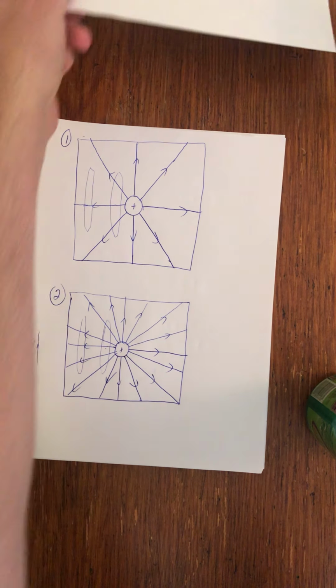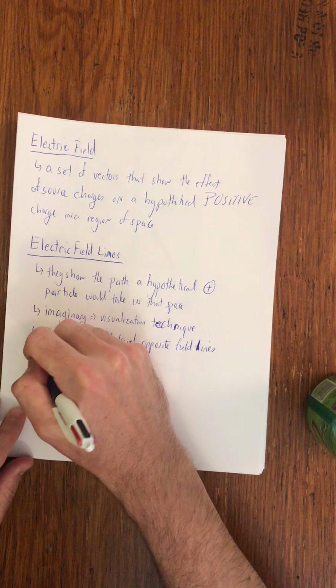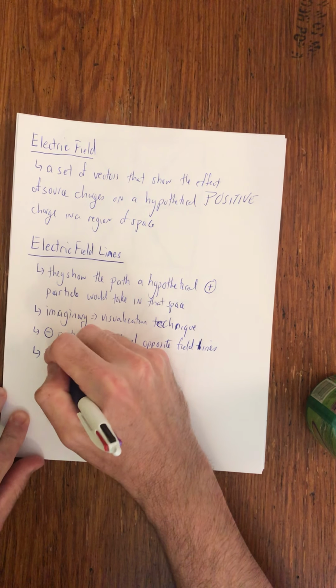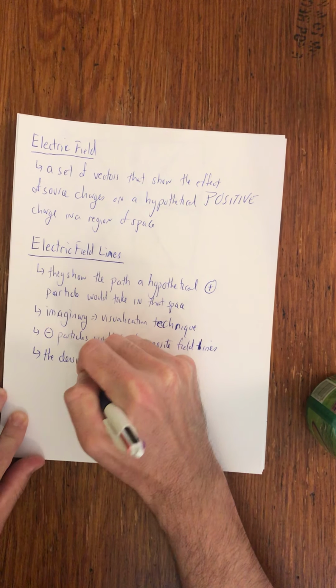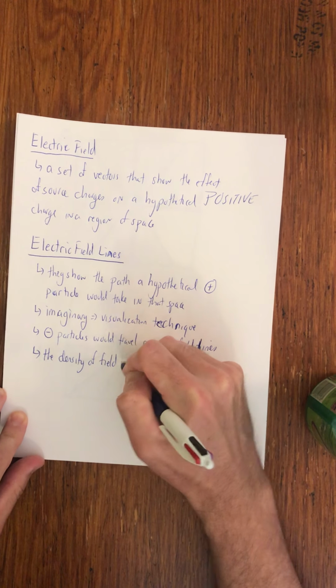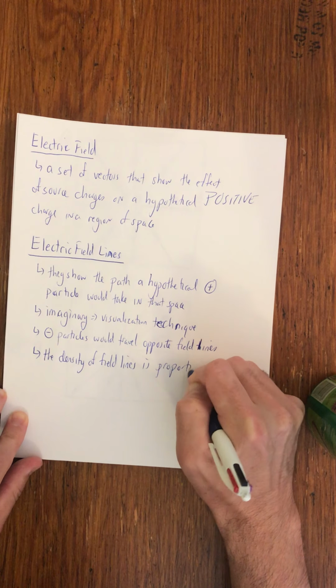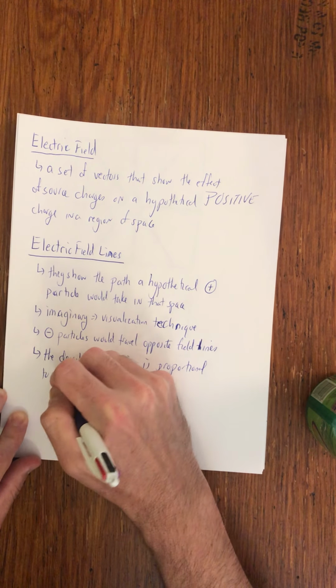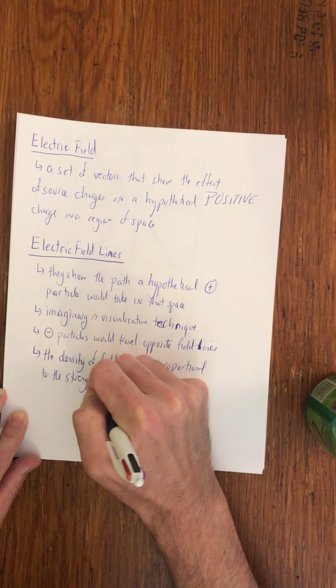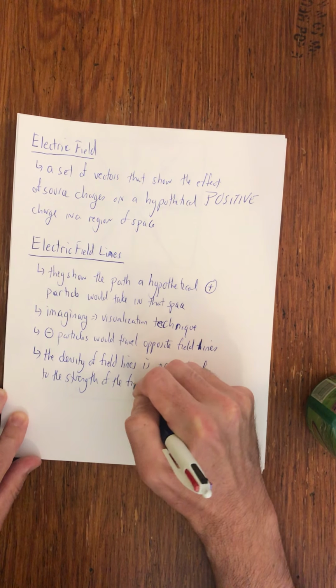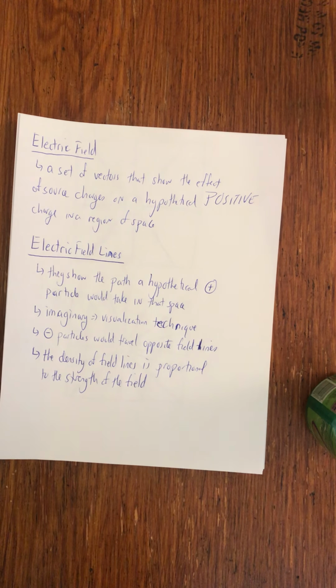So we're going to come back here and we're going to have another fact about electric field lines. The density of field lines is proportional to the strength of the field. And so what do I mean by density? Just number of field lines in a given area. Once again, it's not a mathematical, perfect 1-to-1 ratio there, but it certainly is what the picture is suggesting.